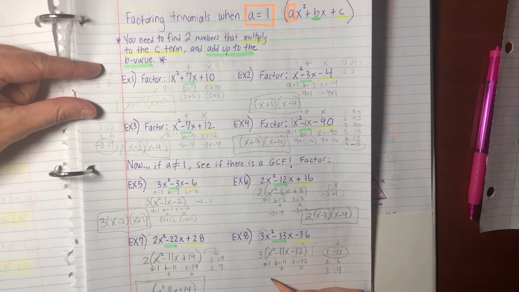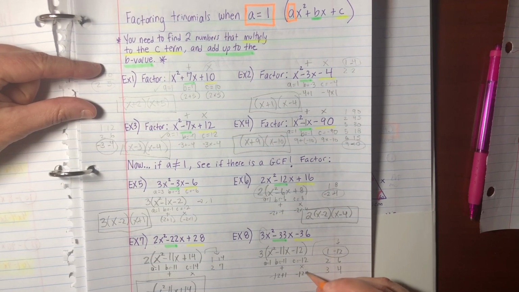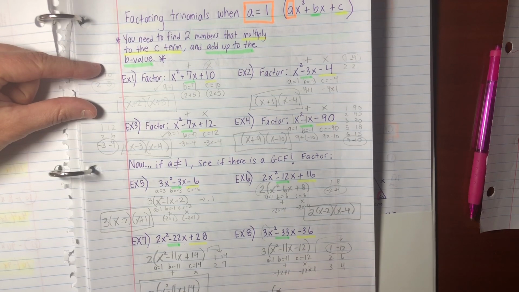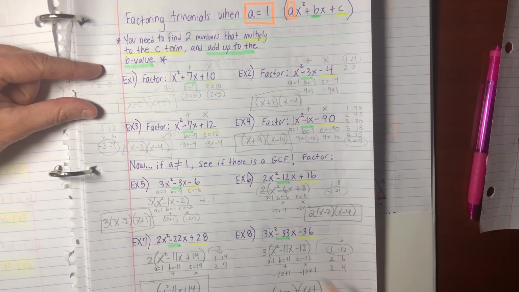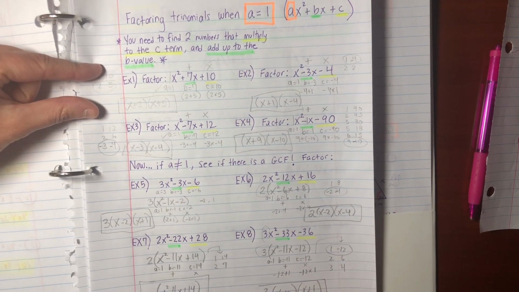Okay, so I'm going to write that down here. I'll do a negative 12 plus 1 I know equals negative 11, and negative 12 times 1 gives me a negative 12. So I can write this as x minus 12 times x plus 1. And then once again, I factored out that 3 in the beginning. Make sure you guys include that in your final answer.